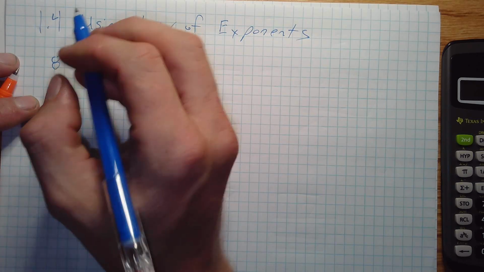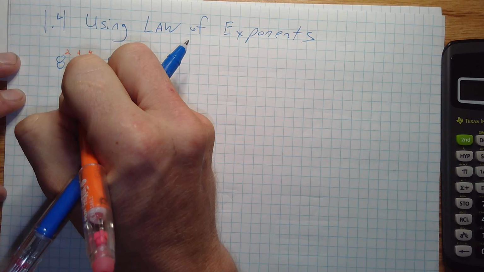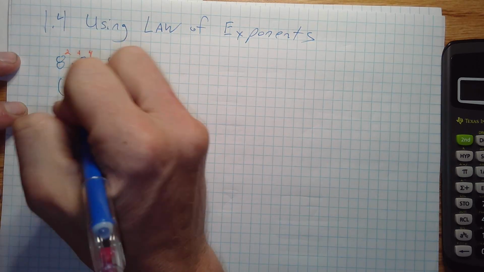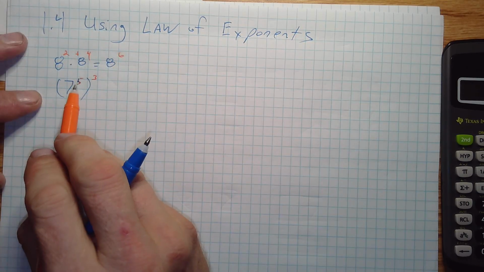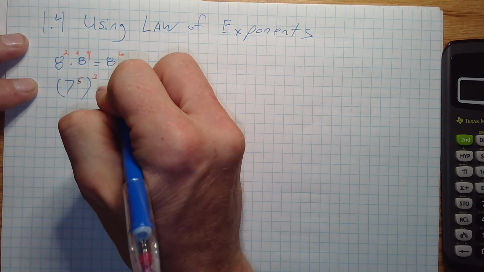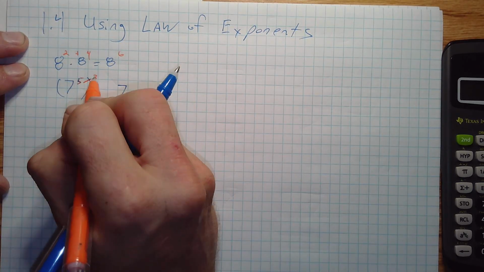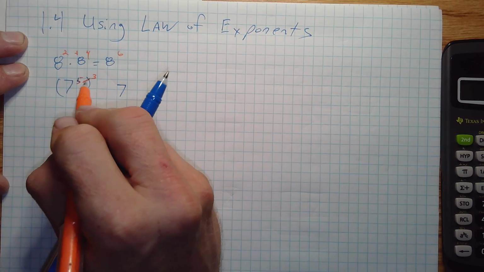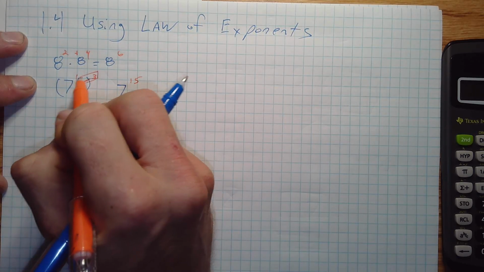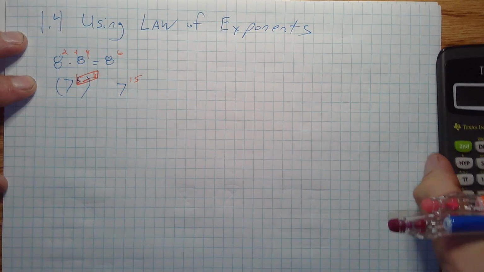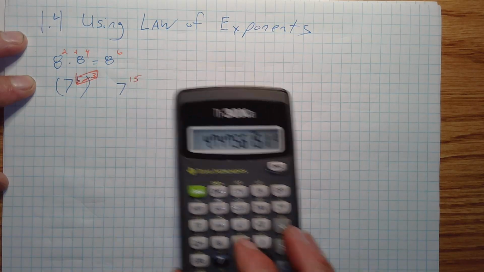So then let's say we have a 7 to the 5th, and then that whole quantity is raised to the 3rd. So what you do here is you keep the base, and then you multiply the exponents. So 5 times 3 is 15, right? Because of this relationship, 7 to the 15th, that makes that number really big.